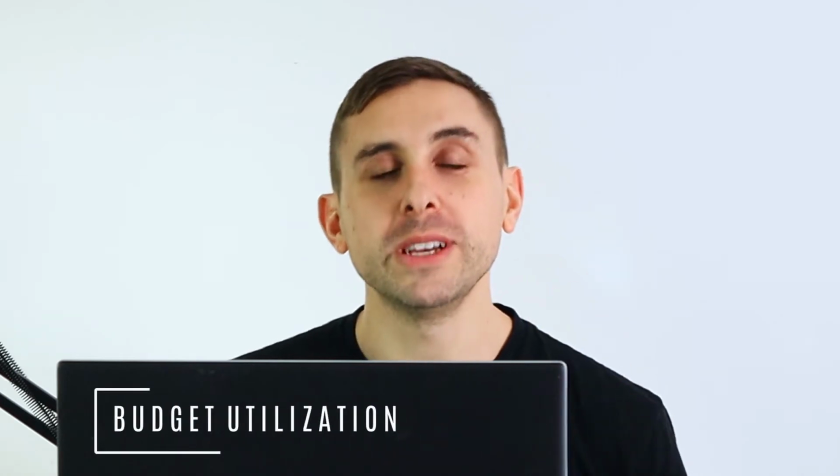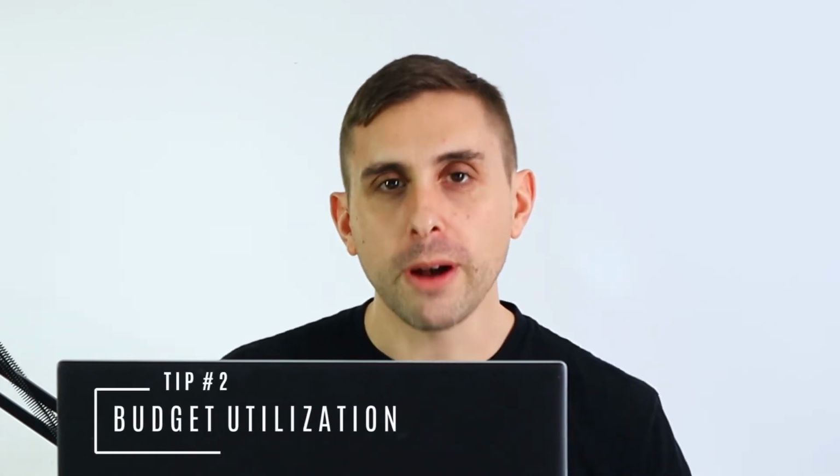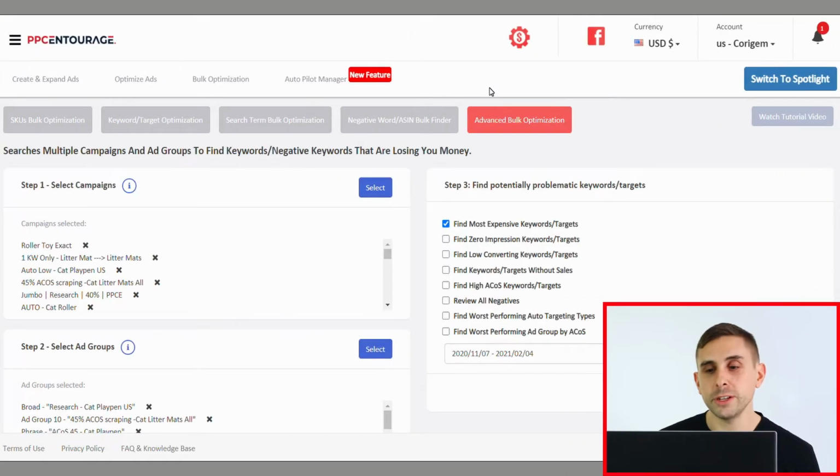Tip number 2 is budget utilization. Now, if you're on a finite budget with your ad spend, and a lot of sellers are, you're going to want to make sure that there aren't keywords that you're targeting that are absolutely eating away at your budget. And this is likely going to happen if you don't go in and check on a regular basis. So inside of Entourage, we have a feature, but you could do this with a spreadsheet too, that shows the most expensive keywords or targets.